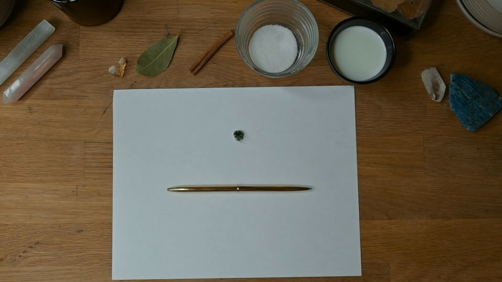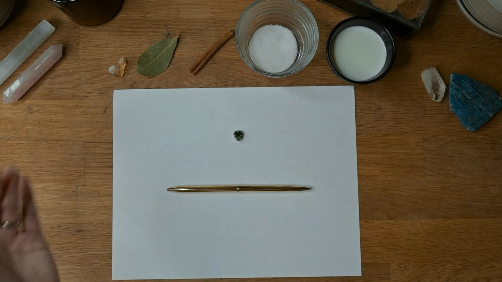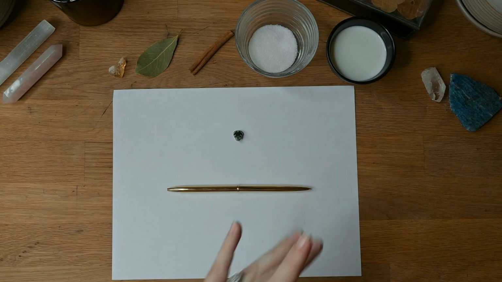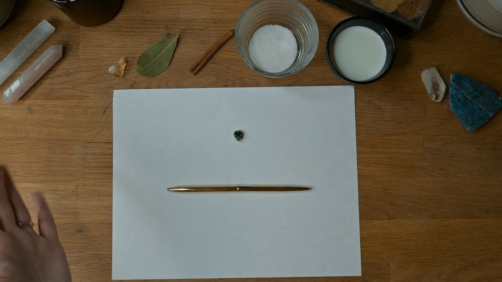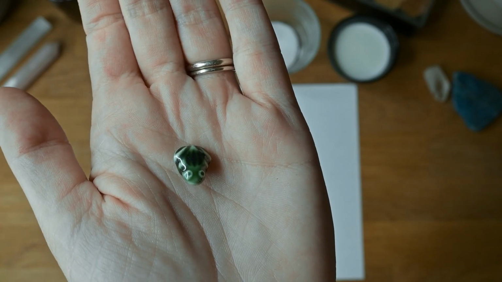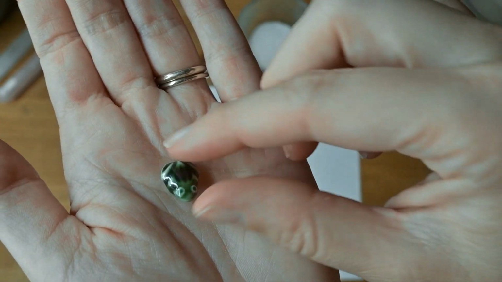All right, I am here at my work table, so we are going to walk through this spell for multiplying your money together. First thing I always do with every spell is set my intention and get clear on what I want to do with this spell. So for this spell, we're going to charm this little frog statue, a tiny little statue or figurine that I have.